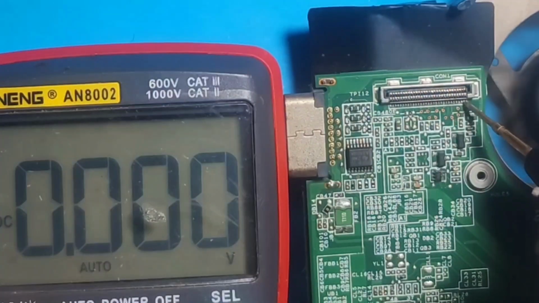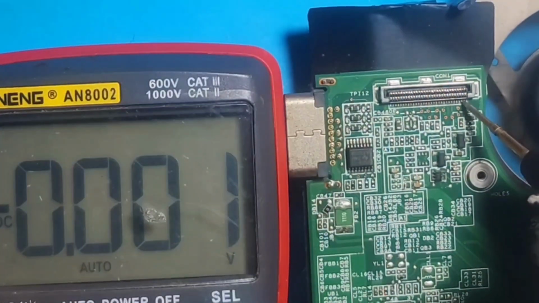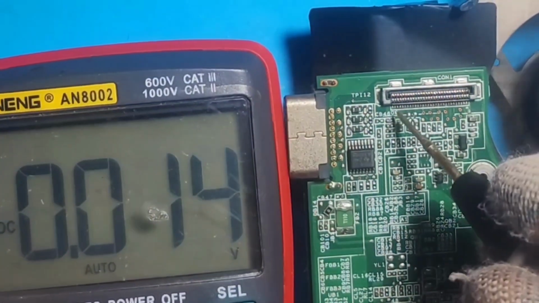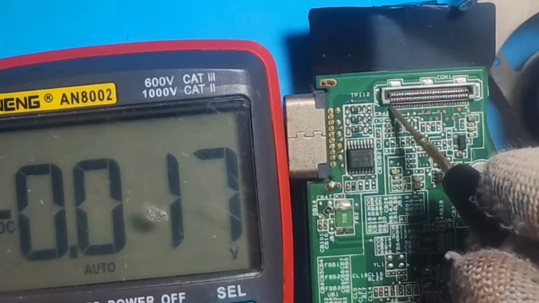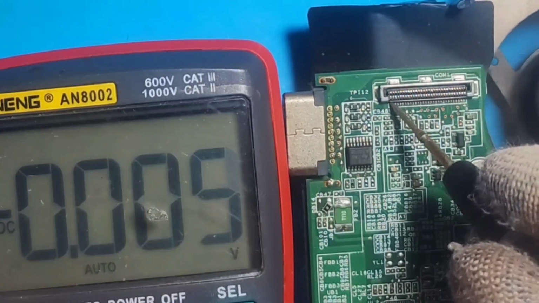We are not getting any voltage on this pin here, on pin number 30. Yes, we are not getting any voltage on that pin either.